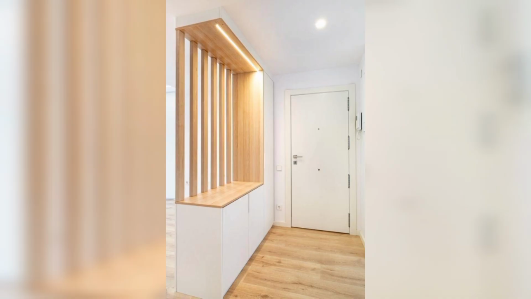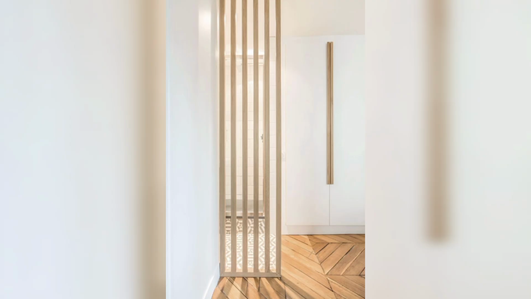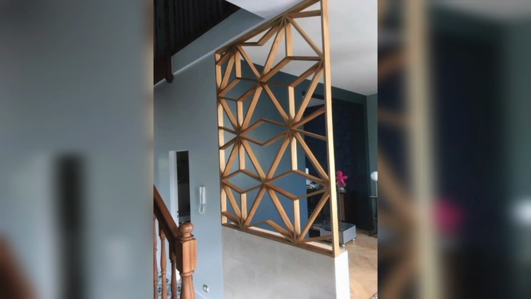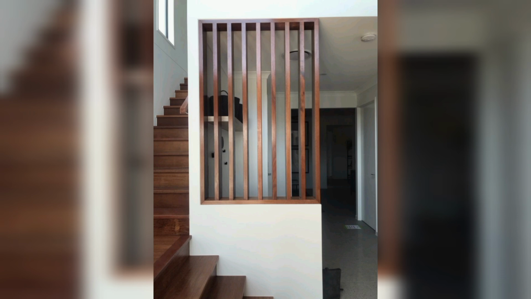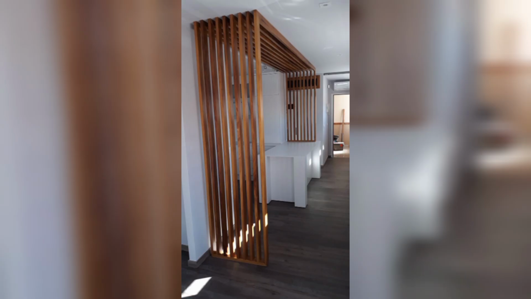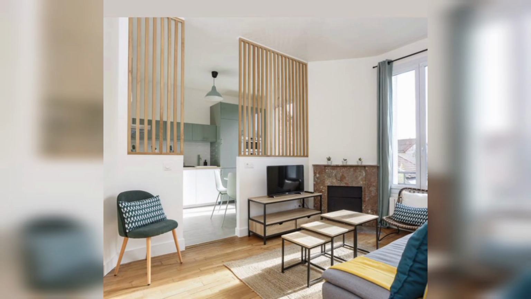They are easy to install and can be pulled back when you need the room to be open or drawn closed when you want privacy.